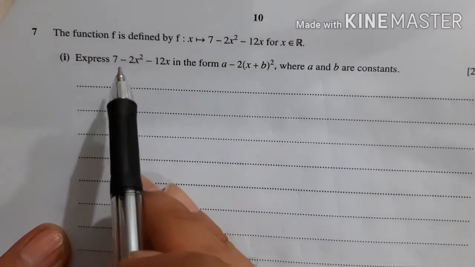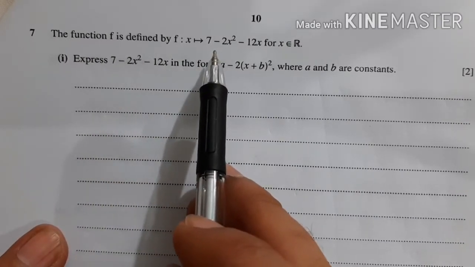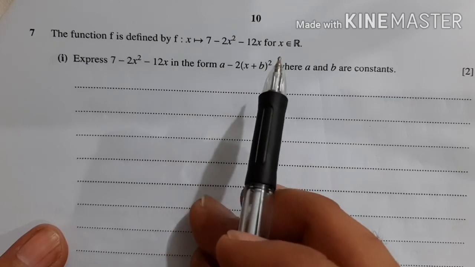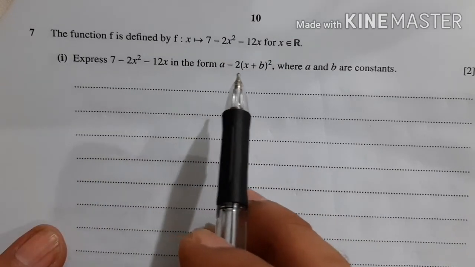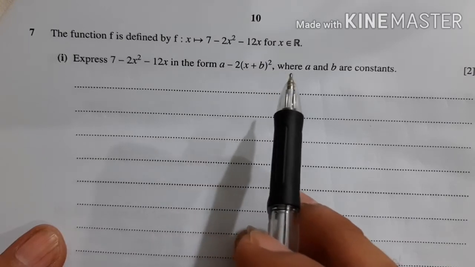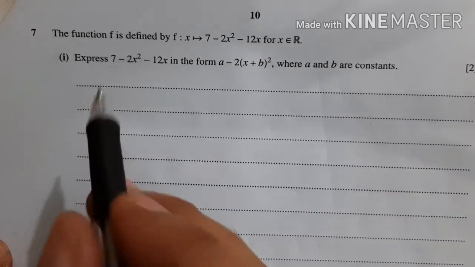Question 7. The function f is defined by f(x) is equal to 7 minus 2x square minus 12x for x belongs to R. Express this function in the form a minus 2 into (x plus b) whole square, where a and b are constants. So we need to use the completing square method.